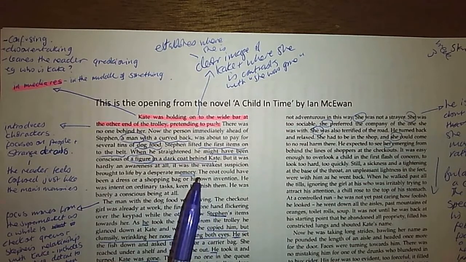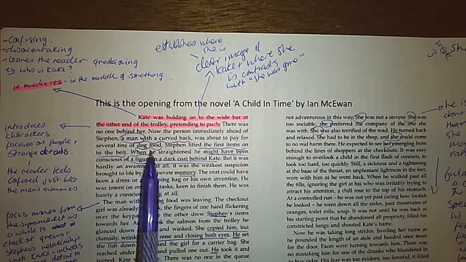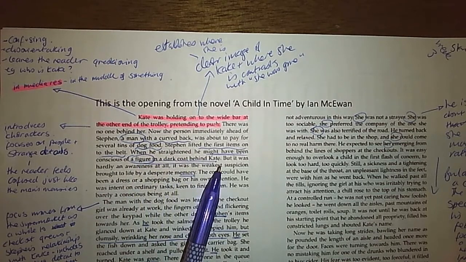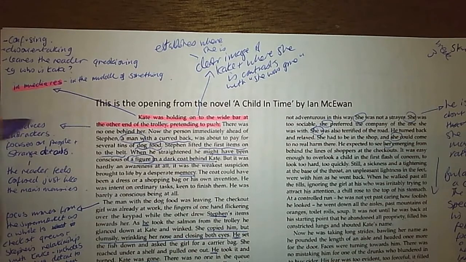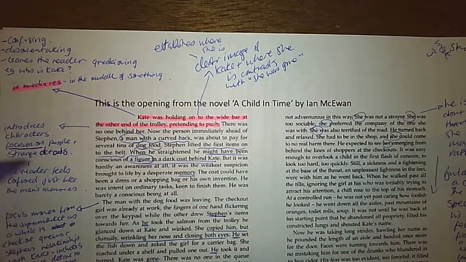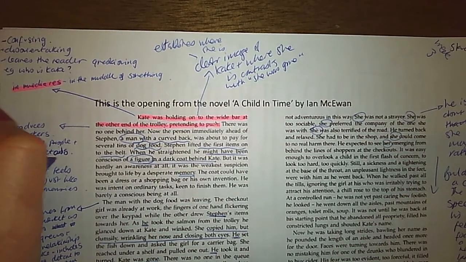So it's focusing on a man with a curved back, it's focusing on dog food, it's focusing on a figure in a dark coat behind Kate. So if we're thinking about our structure vocabulary, whilst it introduces the character, it then focuses on these people and strange details. So it's kind of zooming in.